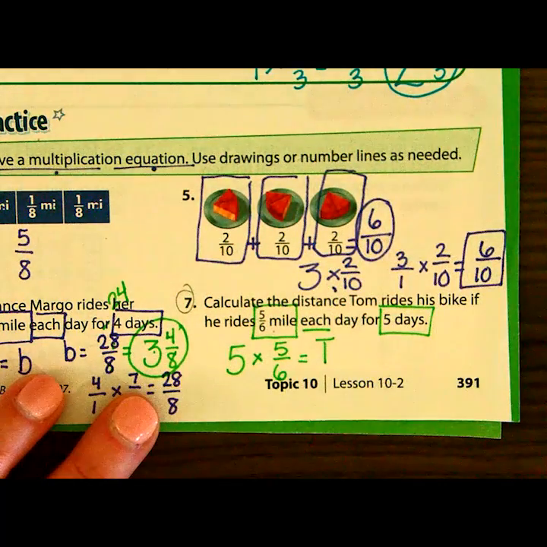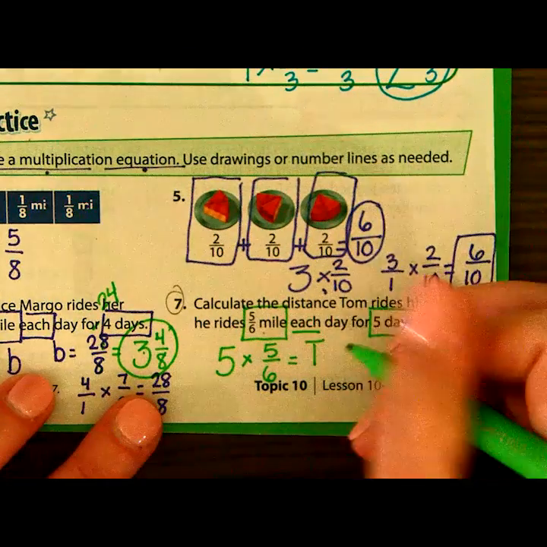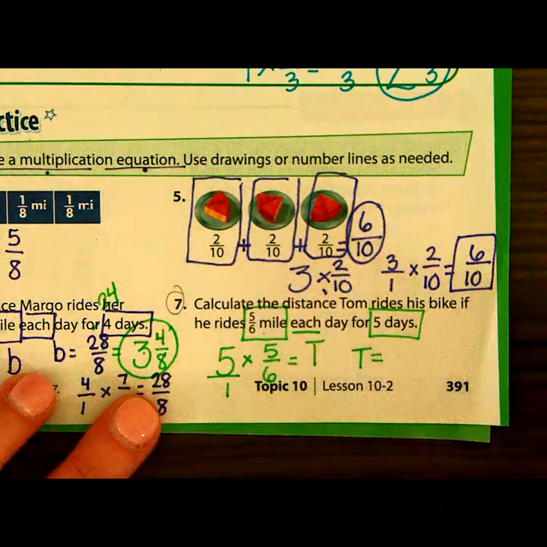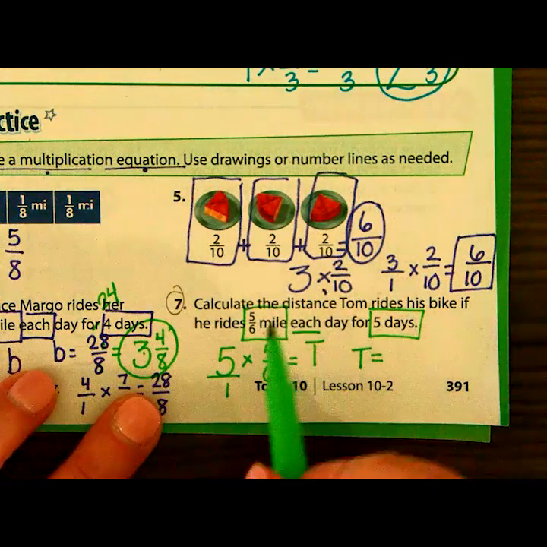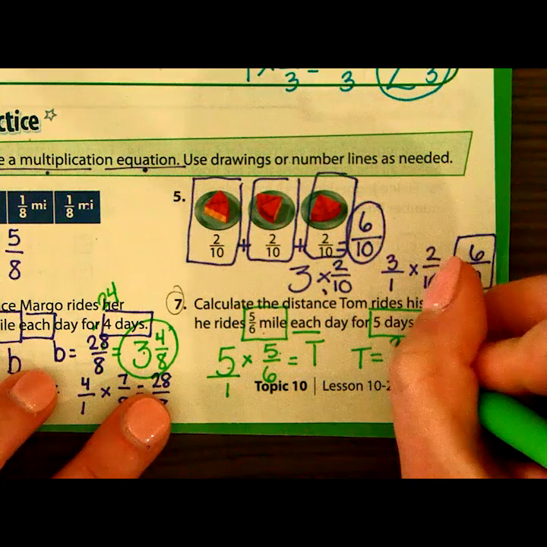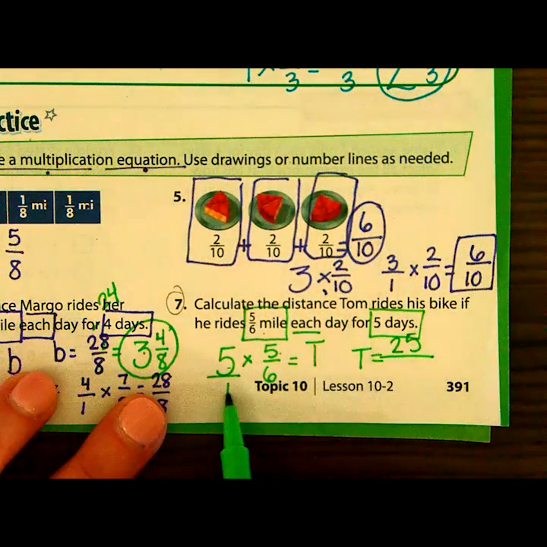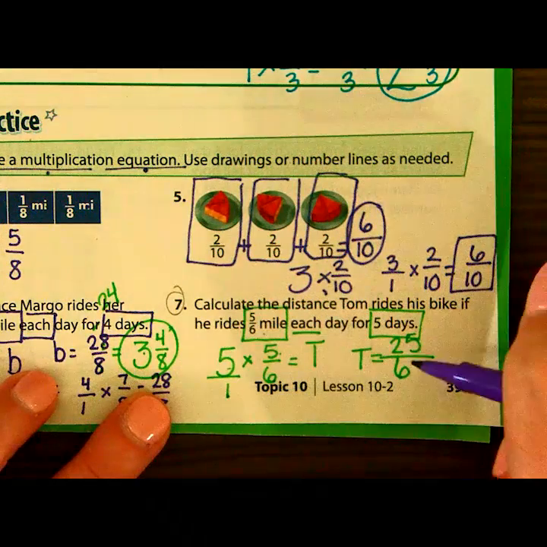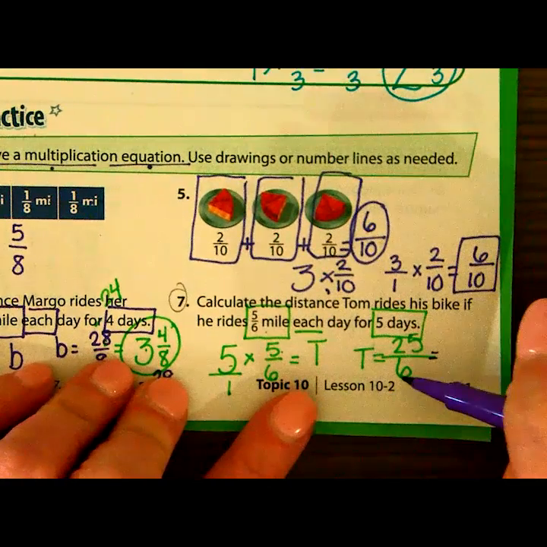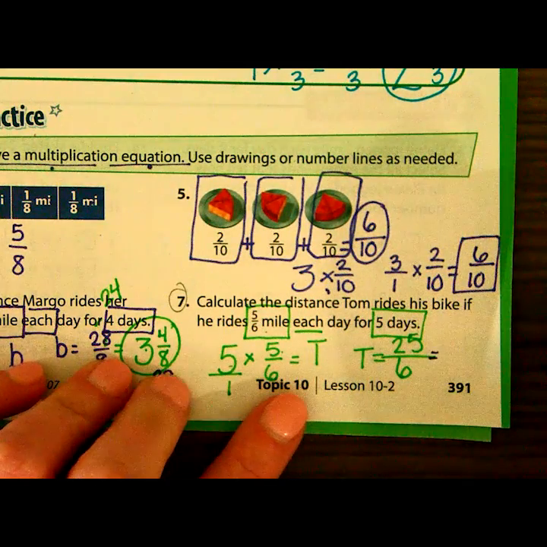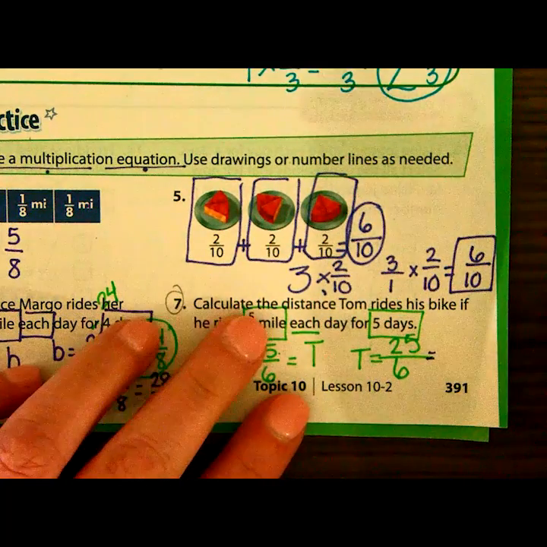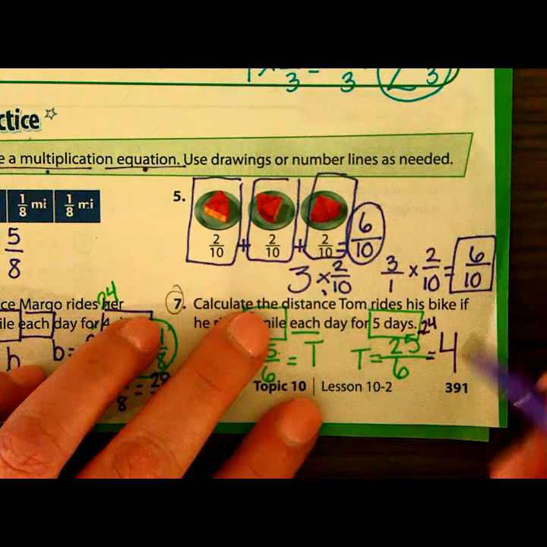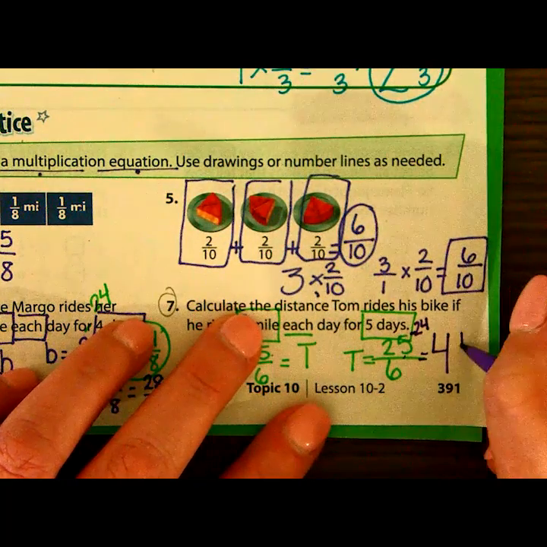Now we need to solve. T is equivalent to, many of you are already just kind of putting this over 1 and doing this in your head without rewriting it, and that's fine. 5 times 5 we know is 25, and then we're going to go straight across. 1 multiplied by 6 is 6. And we know that we need to change this fraction greater than 1 to a mixed number. 6 times what number will get me really close to 25? Well, 6 times 4 is 24. I don't think I can get any closer. So I'm going to take 24 away, and 25 take away 24 would leave me with 1/6 remaining.